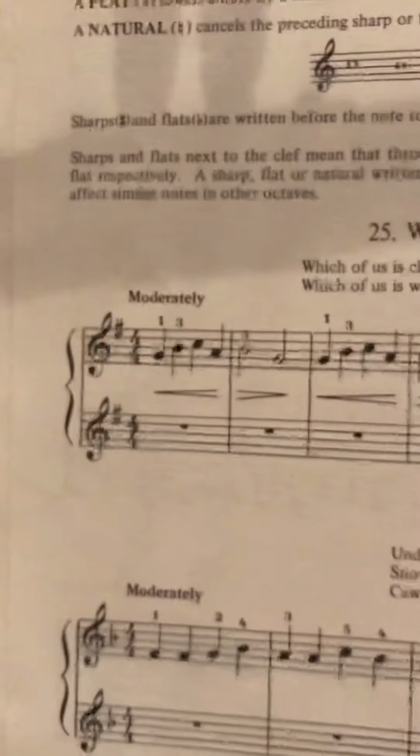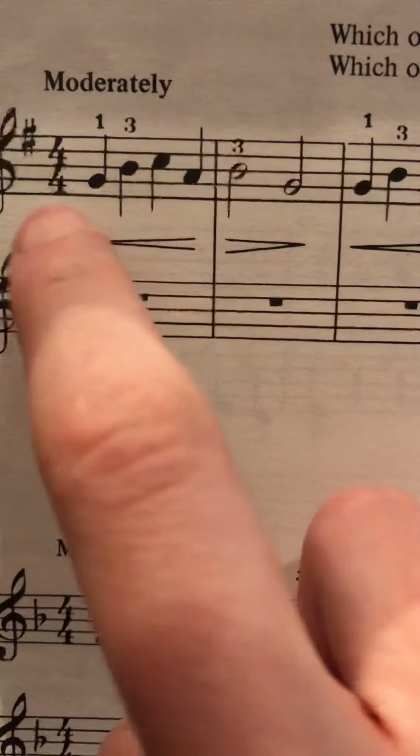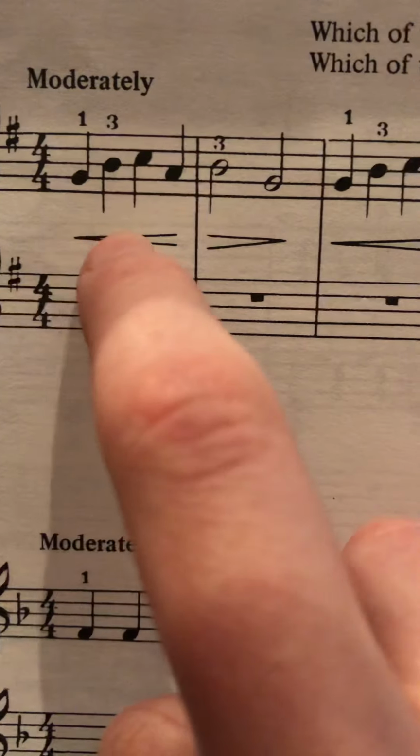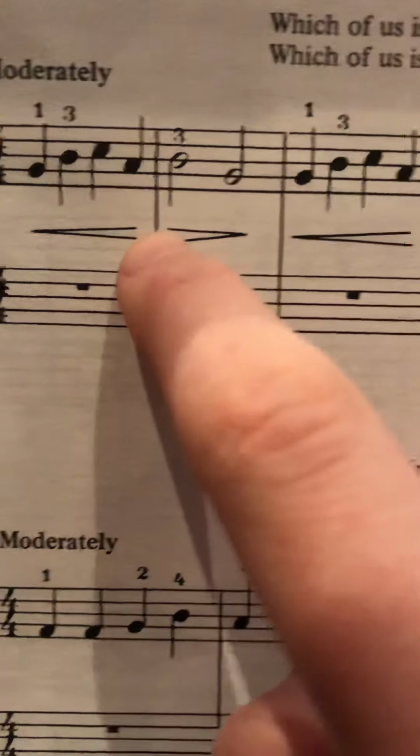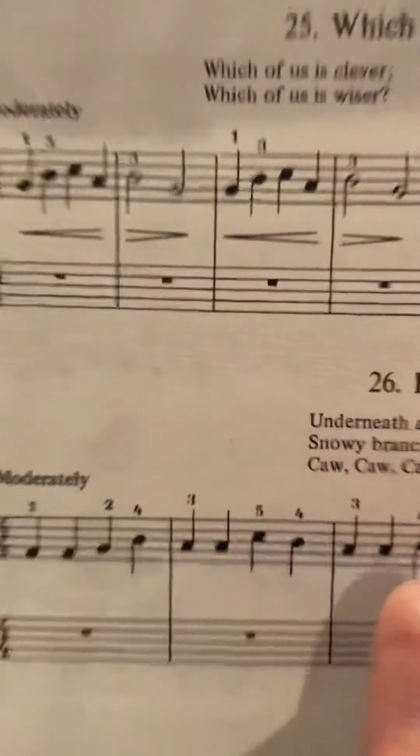And whenever we have accidentals, it lasts the whole measure. So if we have an accidental, we go do do do do do do do, boom, and it expires at the bar line. So then we would have to write it again if we wanted it here.